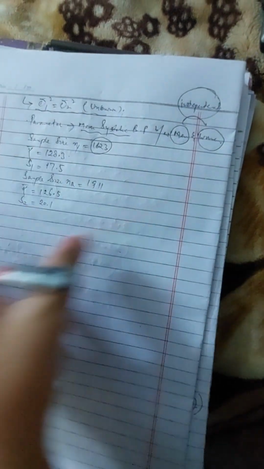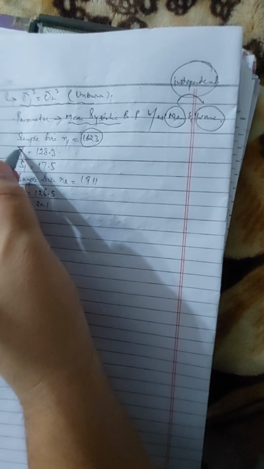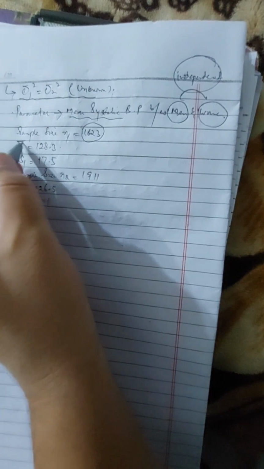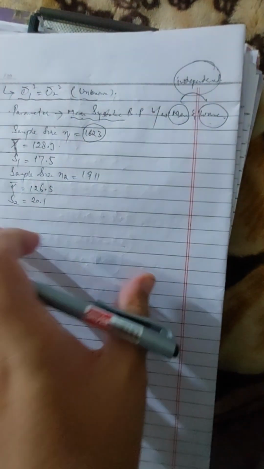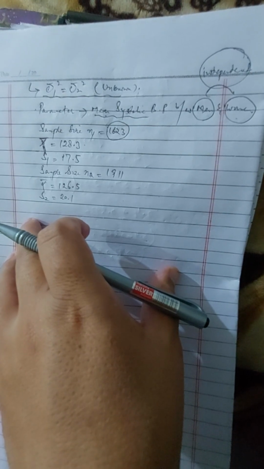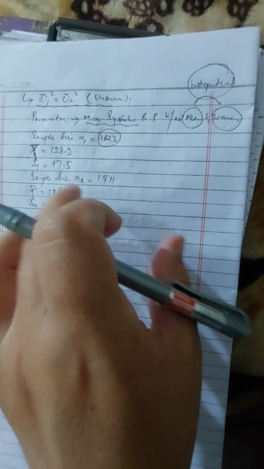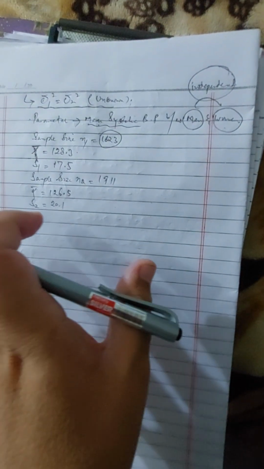Now the research team is investigating whether the population means for men and women, for systolic blood pressure, are the same or differ significantly. So for that we need to calculate the confidence interval for x1 minus x2.